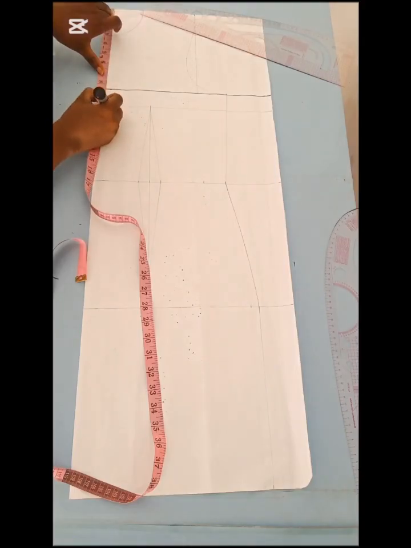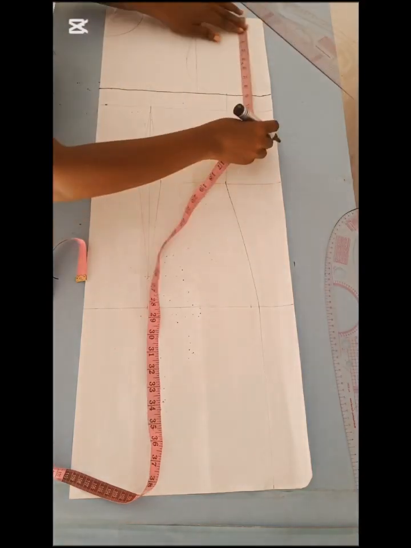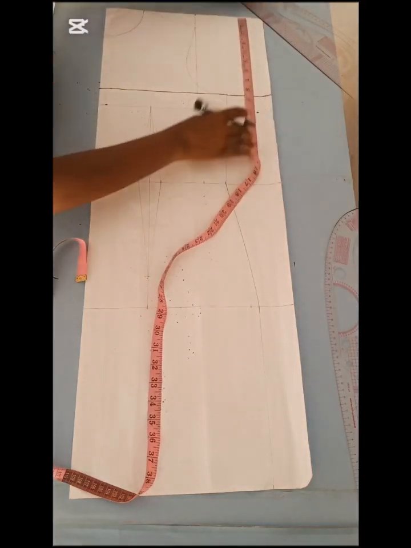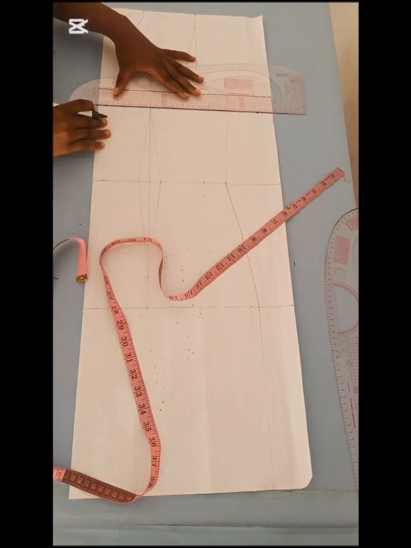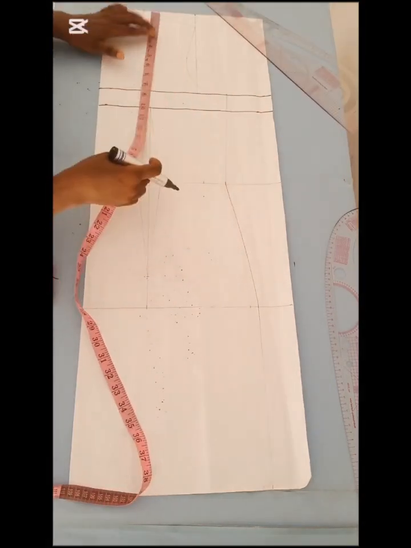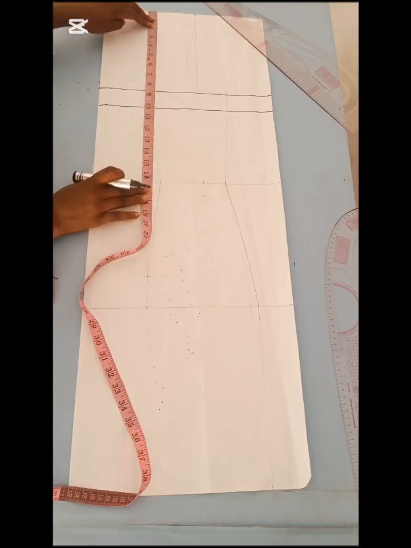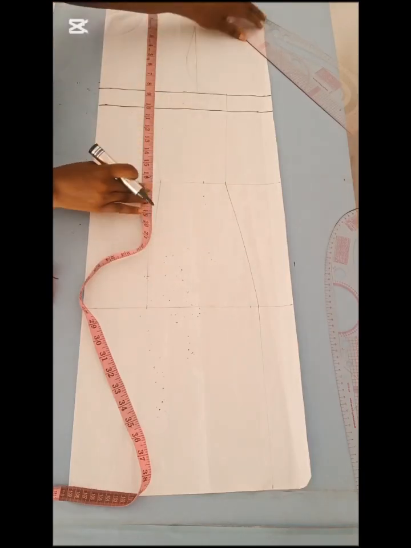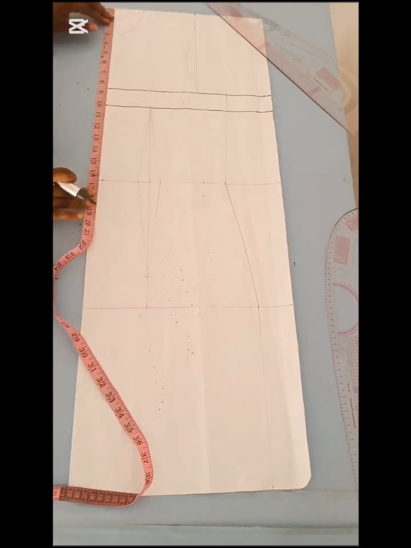So now it's time for us to take the shoulder to our bust point, which is 10 inches. We mark that across as well. Okay, so now I have shoulder to half length, which is 16.5 inches.